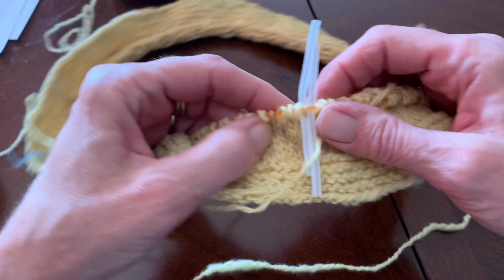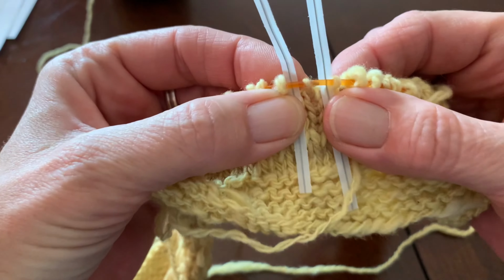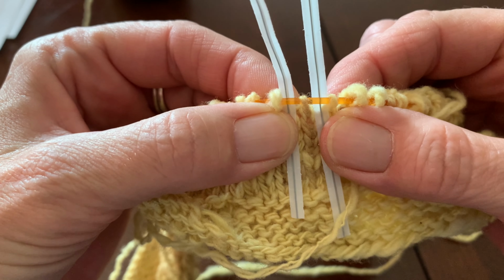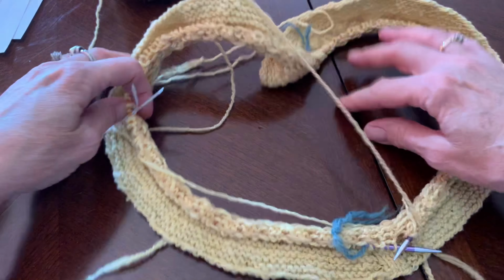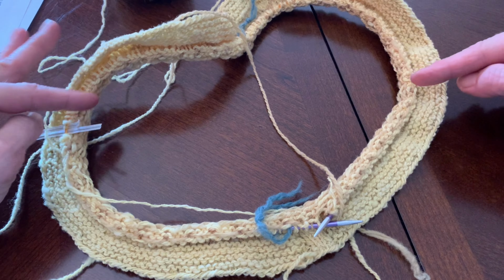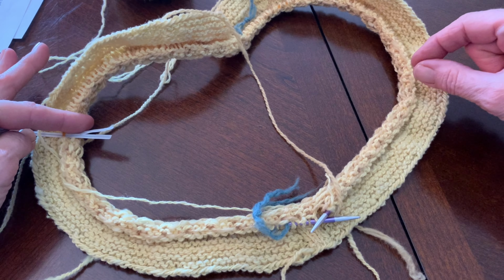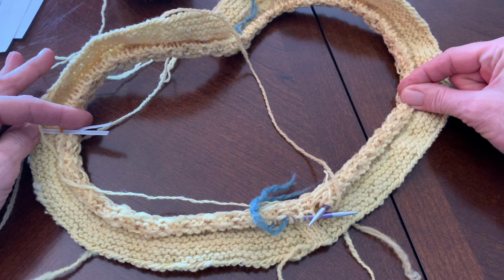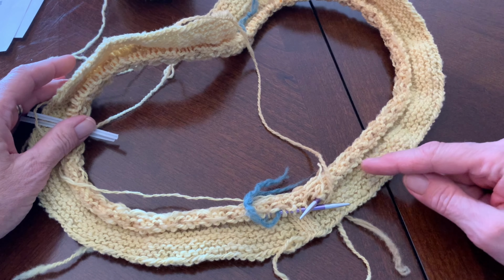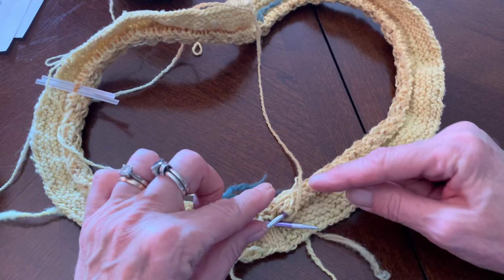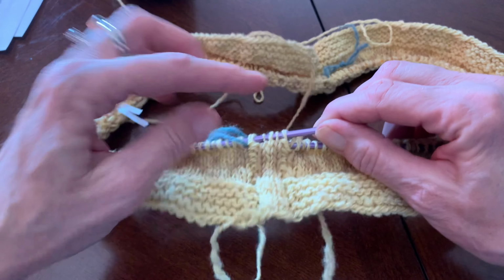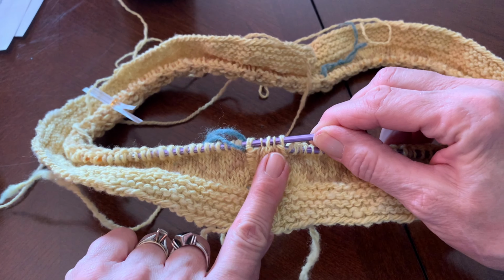And then you're going to place a marker on either side of that seam stitch. Then you're going to continue knitting around until you've knit half of those stitches, and then you're going to put a marker on either side of that seam stitch, and then finish by coming around that left front of the sweater, and you'll return to the steek.